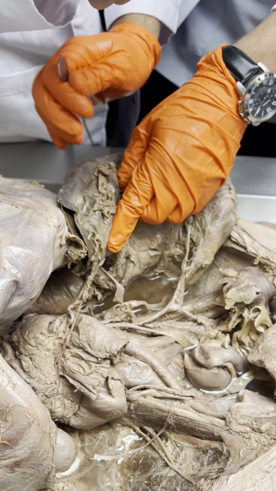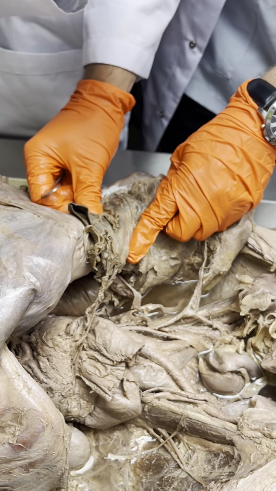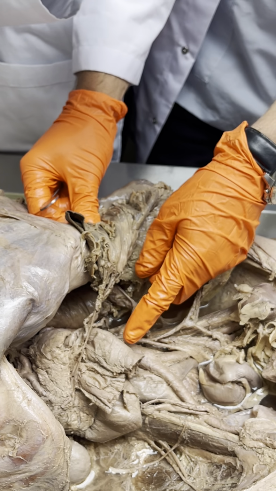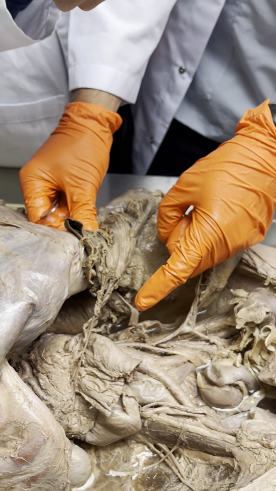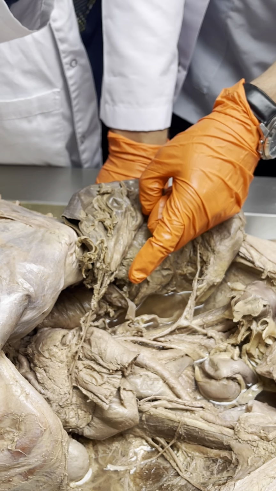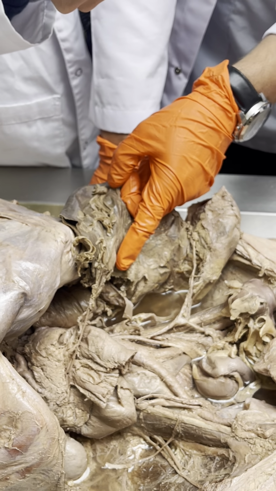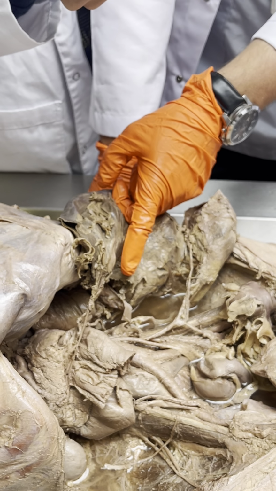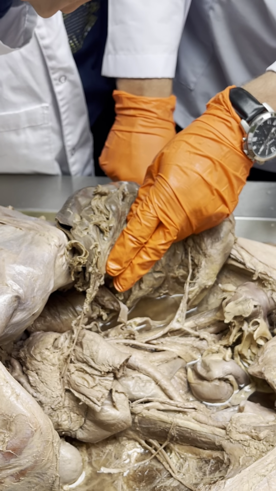And here, the ascending branch, this is our written part of the written test, forms with a middle colic artery the anastomosis. Yes, so this is like the Riolan's anastomosis. Here is a very important part of the arterial anastomosis.